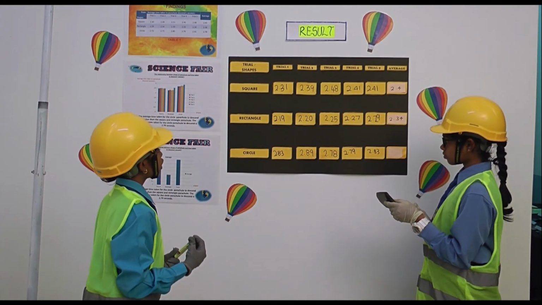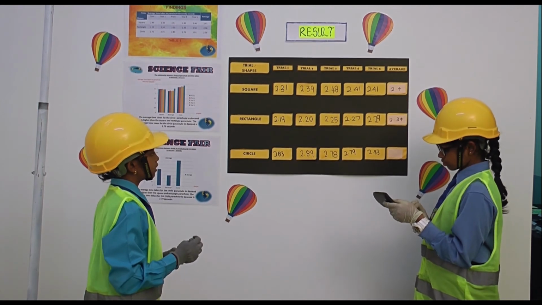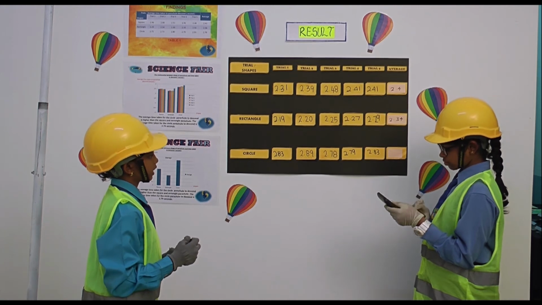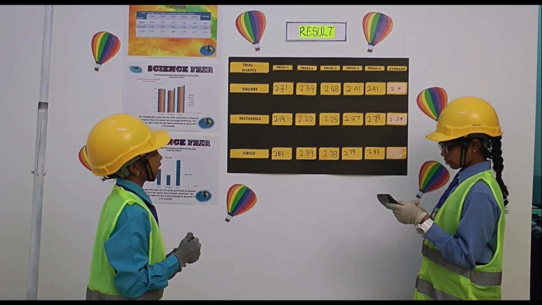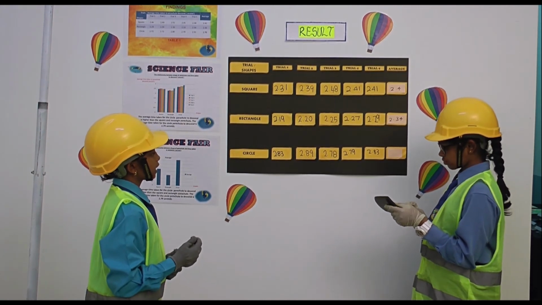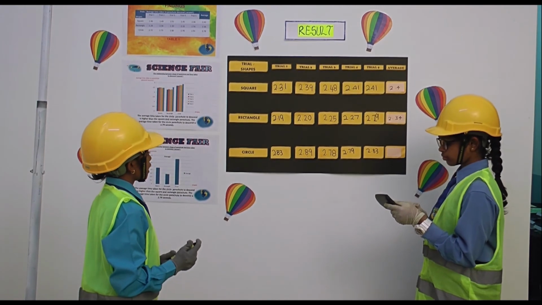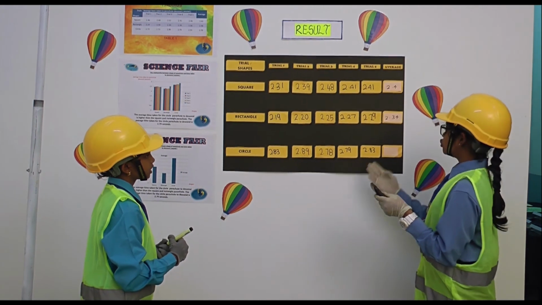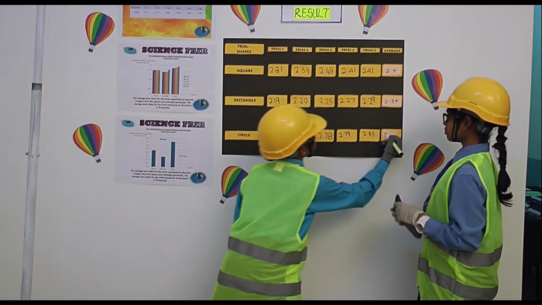Circle: 2.83, 2.89, 2.78, 2.79, 2.83. What is the average of circle, Tanisha? The average of the circle parachute is 2.84.